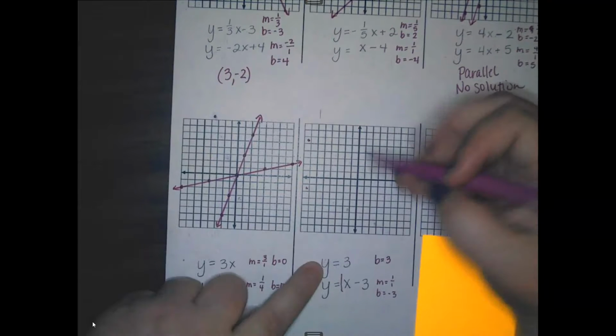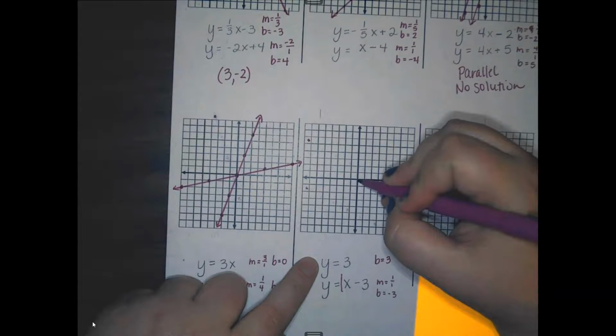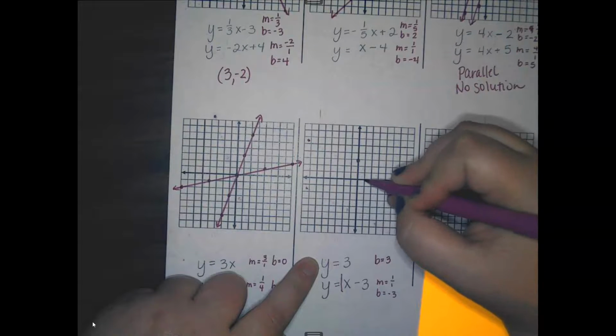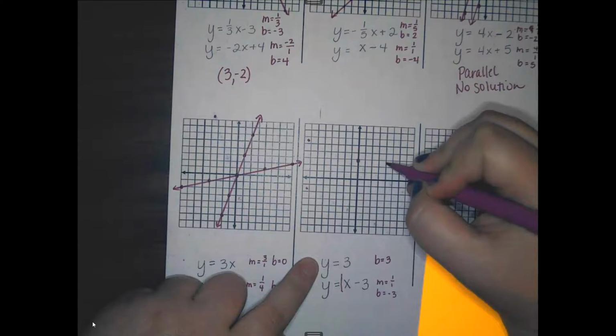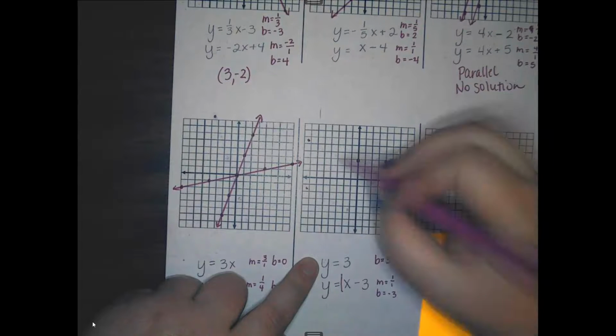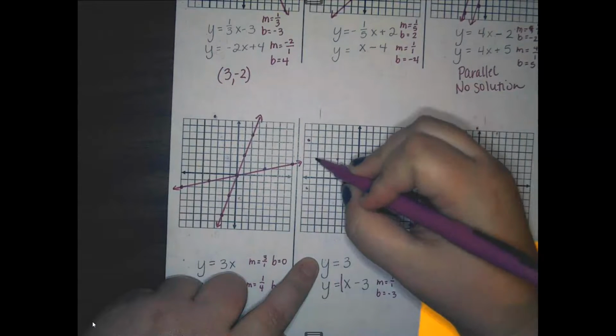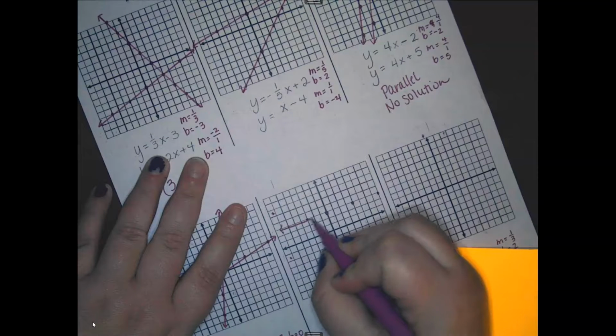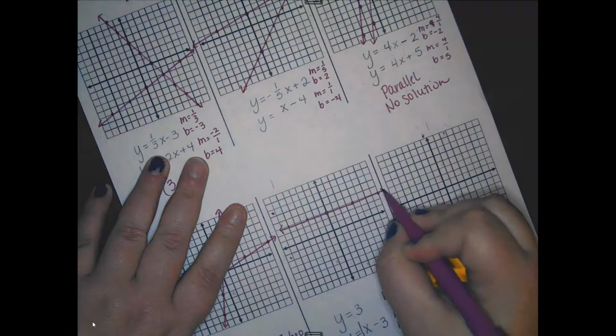You can always think of this one as, if x is 0, y is still going to be 3. If x is 4, y is still going to be 3, because no matter what, y is always going to be 3 for that one. So it is a horizontal line. It has a slope of 0.